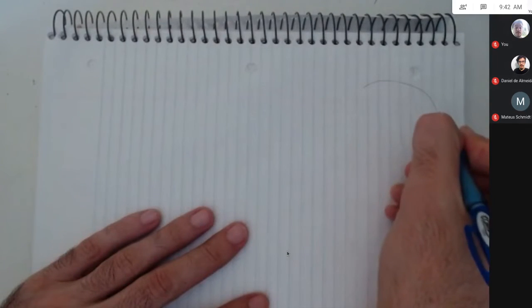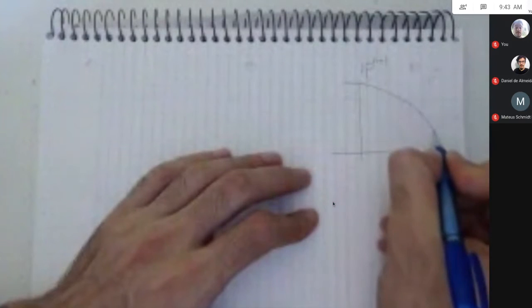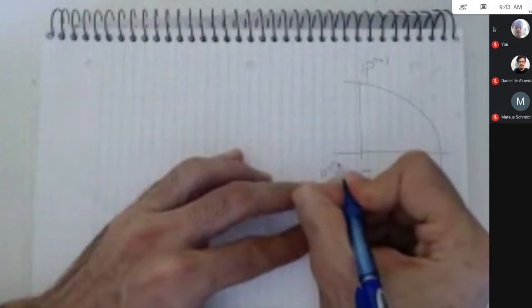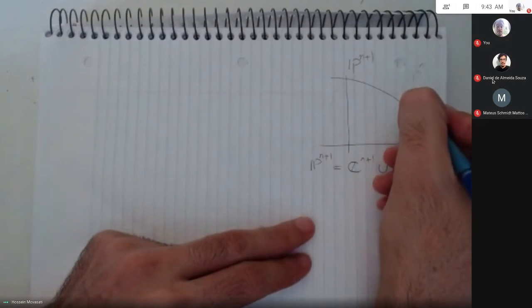So maybe, okay, maybe again I make it wrong. No, not this picture. This. P^{n+1}. Okay, I will look at P^{n+1} as C^{n+1} union with P^n. So this will be the P^n at infinity.